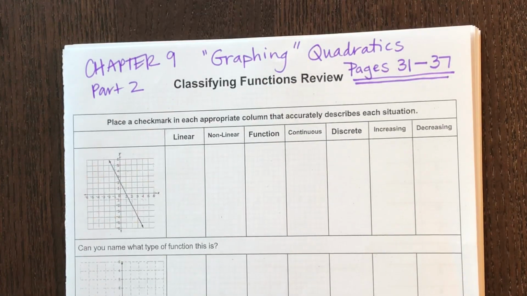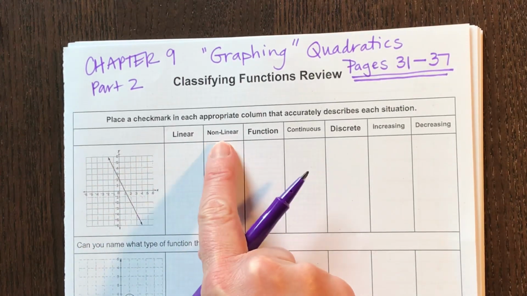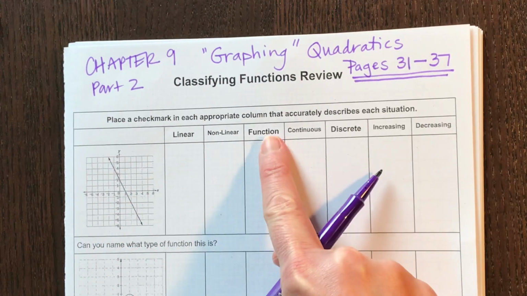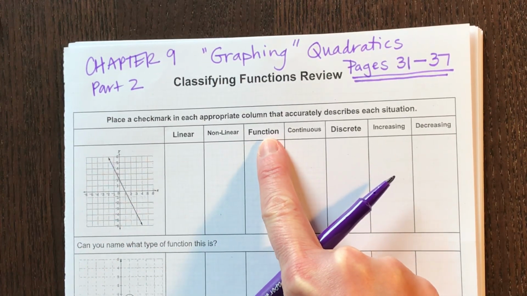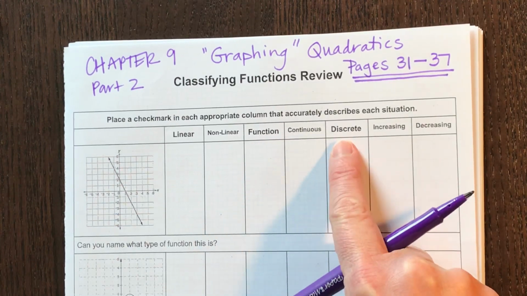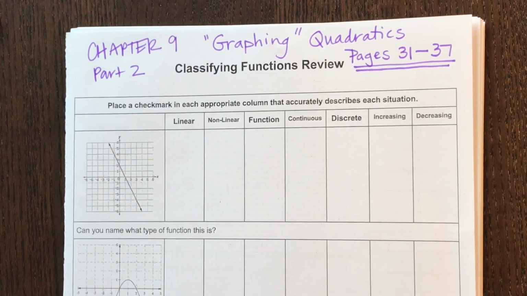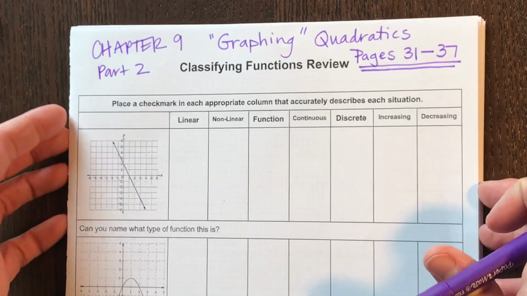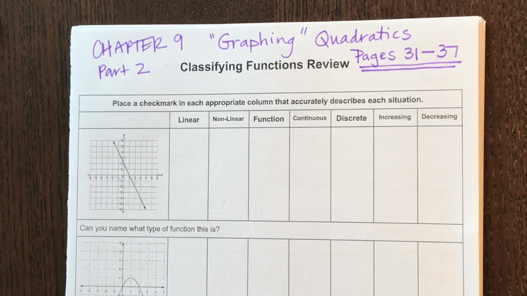And so what I'm going to do is just start off with classifying functions. We did this back in chapter 4, talking about the features that a graph can have, components like being linear or nonlinear, if it is a function or not, continuous or discrete, and increasing or decreasing. So I'm going to go through these three functions and classify the function first, and then I'll talk to you about how to start graphing a quadratic.